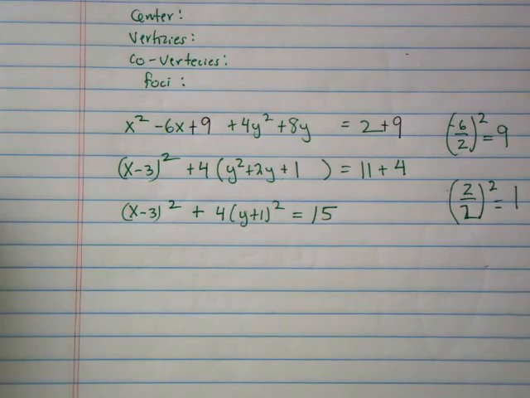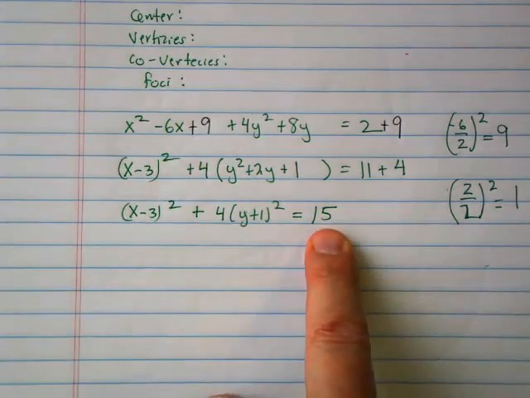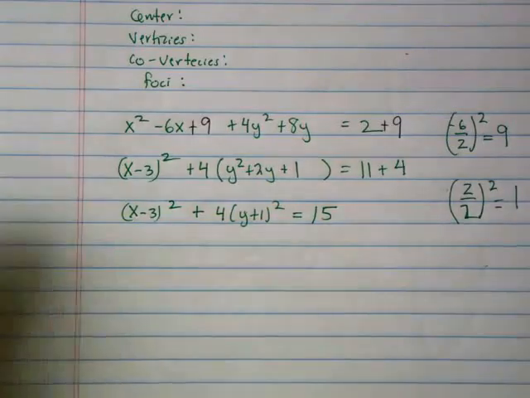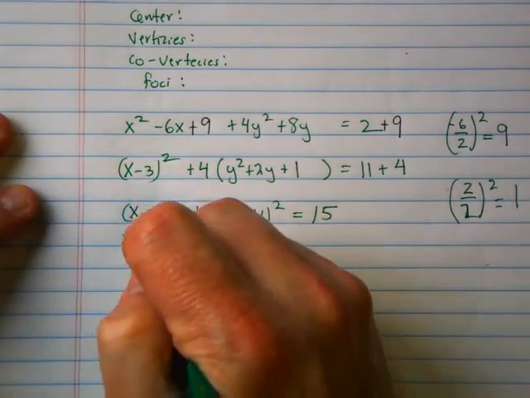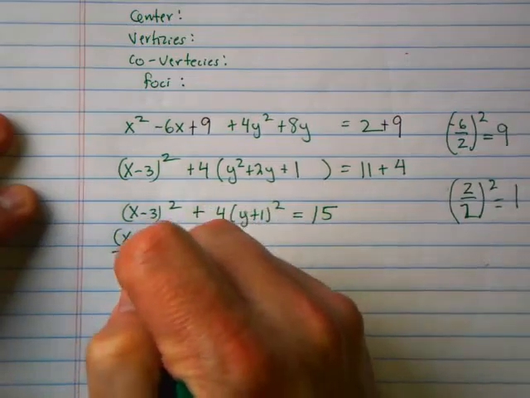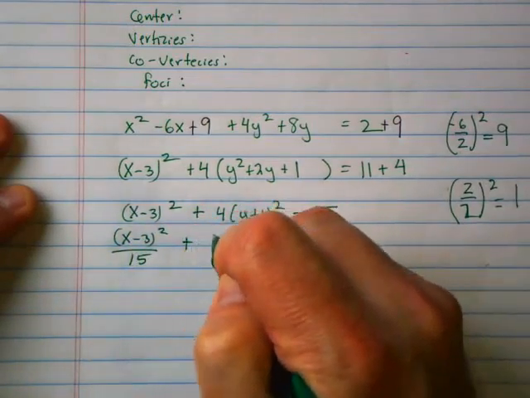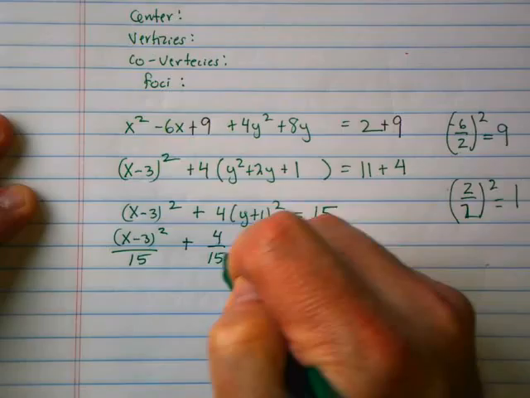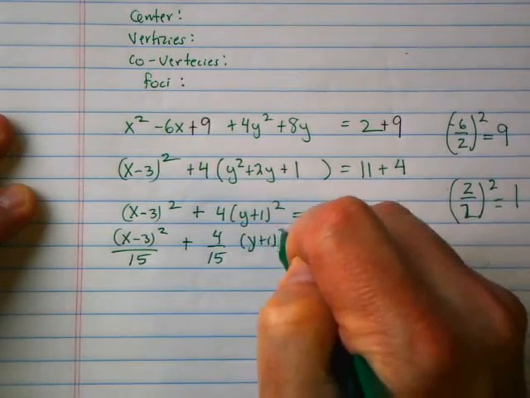All right. This isn't quite written in the form we need it. What do we need now? Divide by the 4. Close. I really need to divide by the 15. Why do I need to divide by the 15? I need a 1 right there. All right, so I have to divide by 15. X minus 3 squared over 15 plus 4 over 15 times y plus 1 squared equals 1.